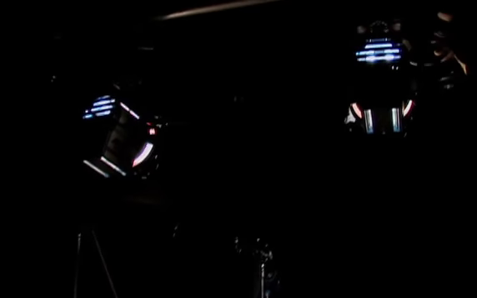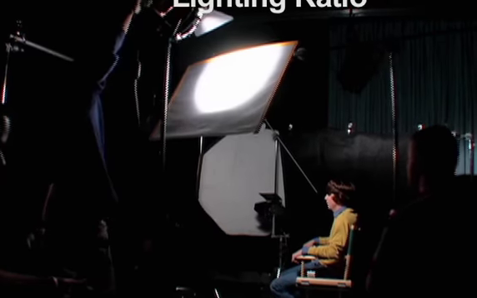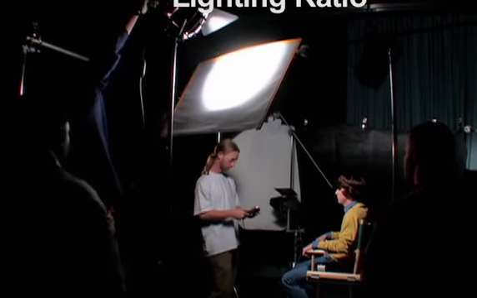Lighting is one of the most subtle and complex cinematic elements you'll look at when analyzing a shot, scene, or film. When we talk about light, we're not just talking about illumination. We're also talking about the byproduct of illumination, otherwise known as shadow. Lighting is all about how light and shadow work together. A lighting ratio is an easy way to think of this relationship.